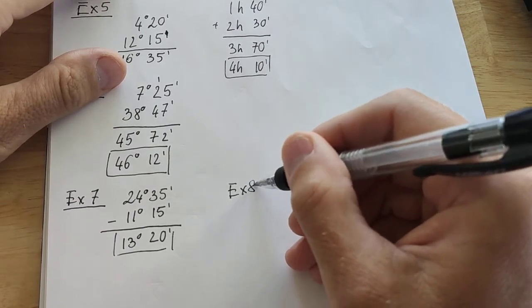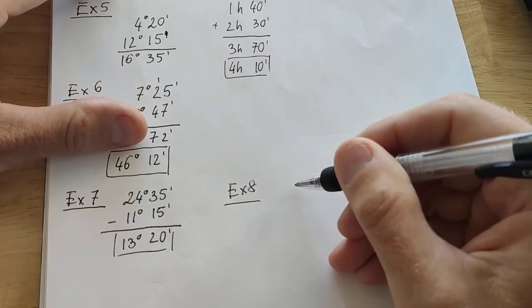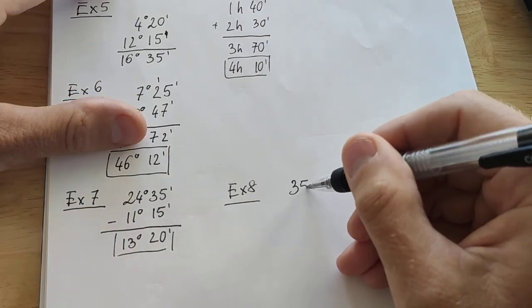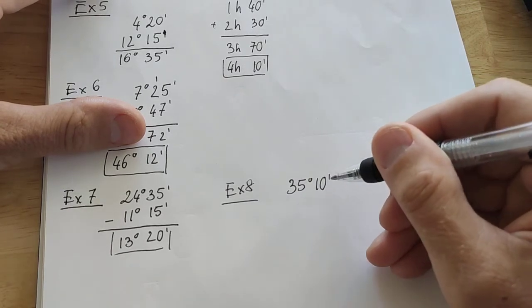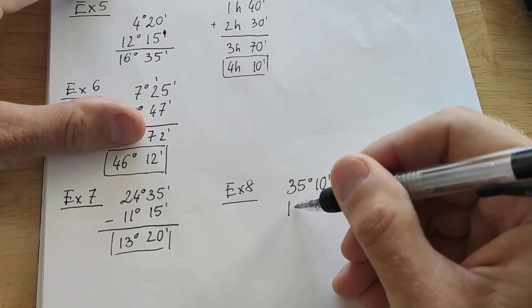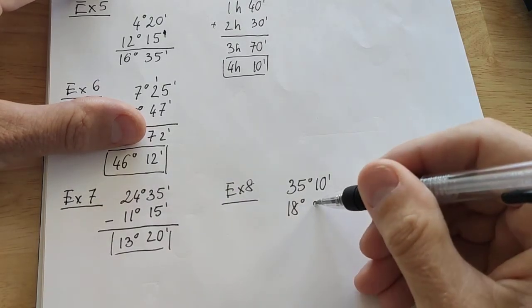Okay, the other example is going to be a little more complicated. So 35 degrees and 10 minutes minus 18 degrees and 25 minutes.